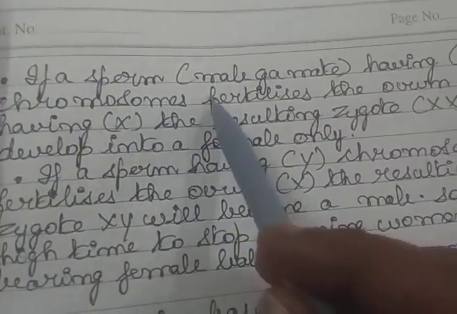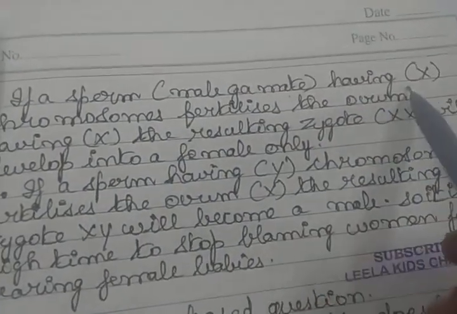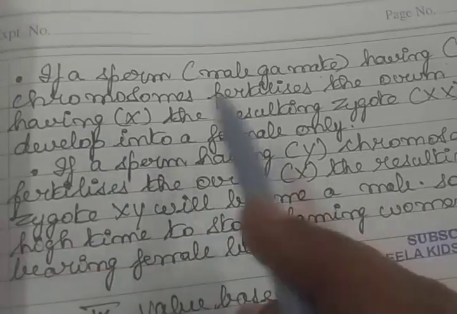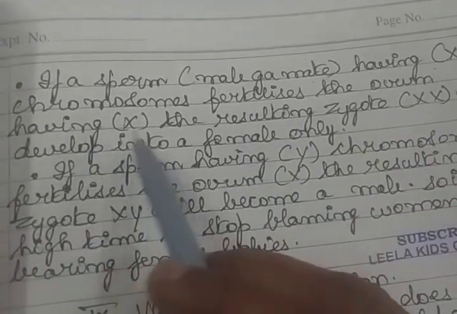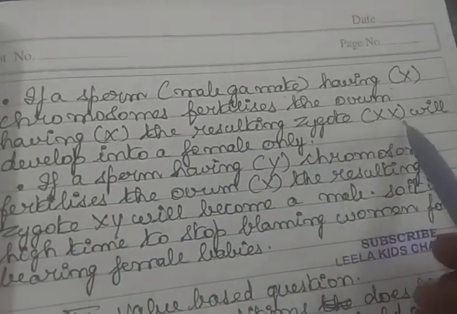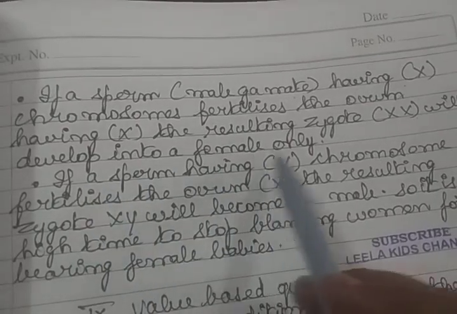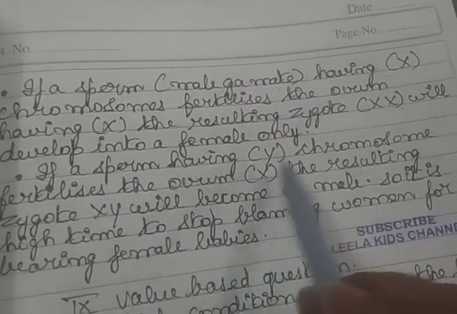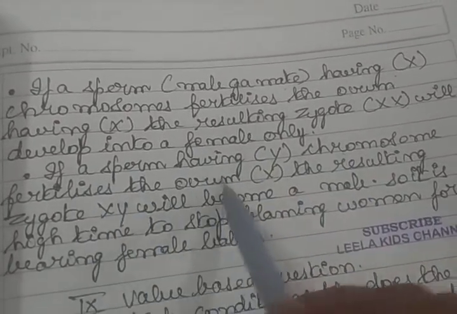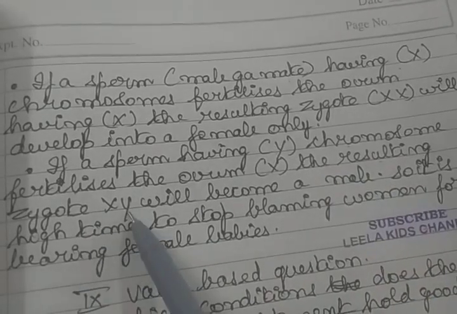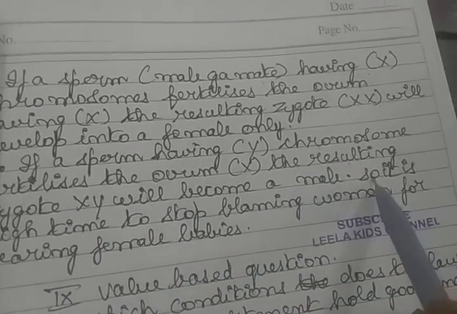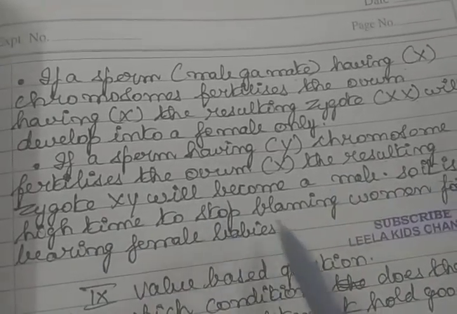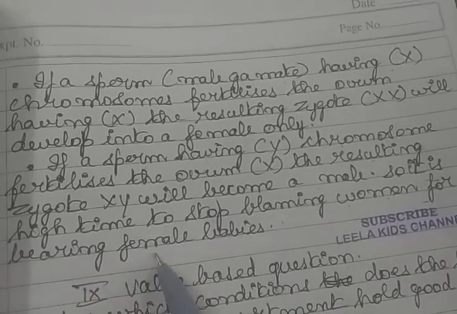If a sperm, the male gamete, having X chromosome fertilizes the ovum having X, the resulting zygote XX will develop into a female only. If a sperm having Y chromosome fertilizes the ovum X, the resulting zygote XY will become a male. So it is high time to stop blaming women for bearing female babies.